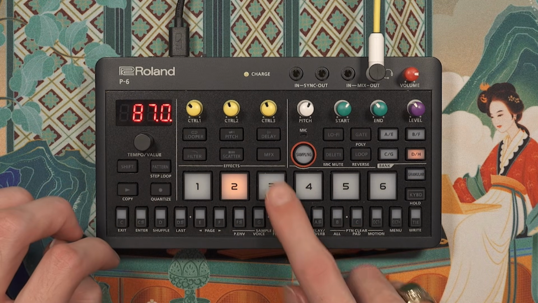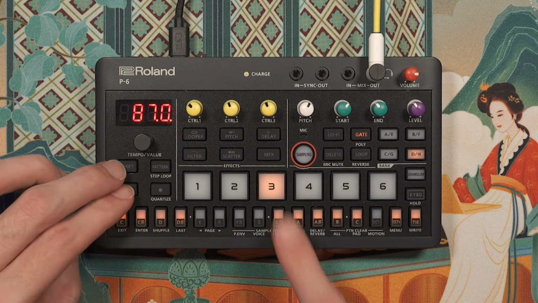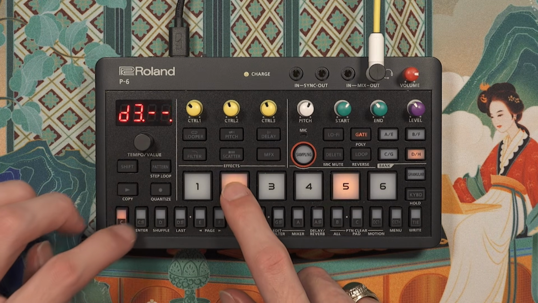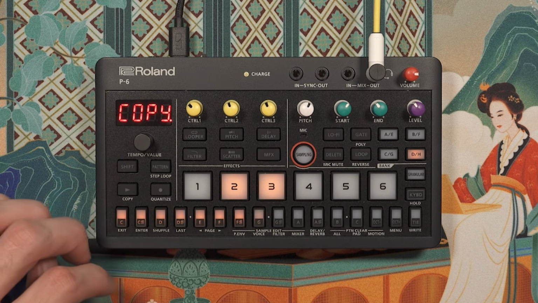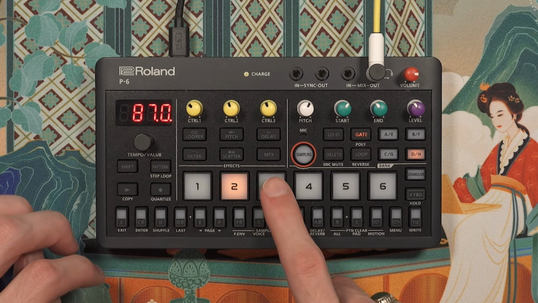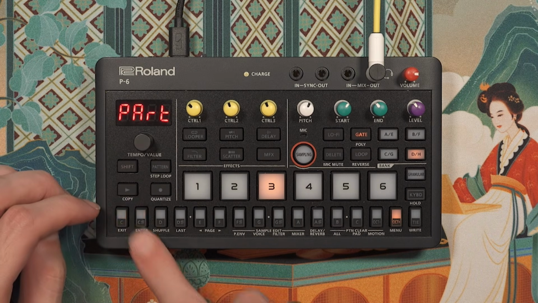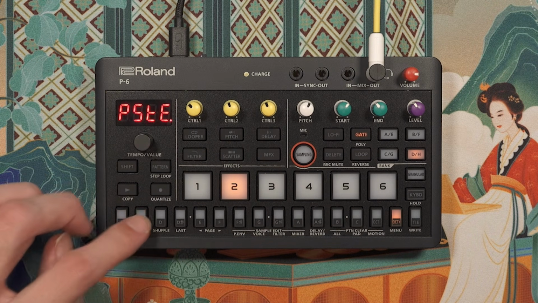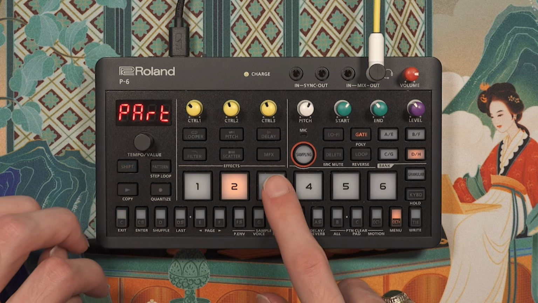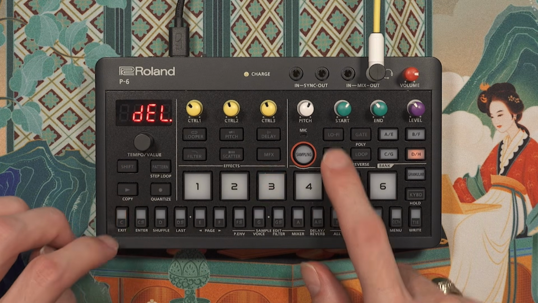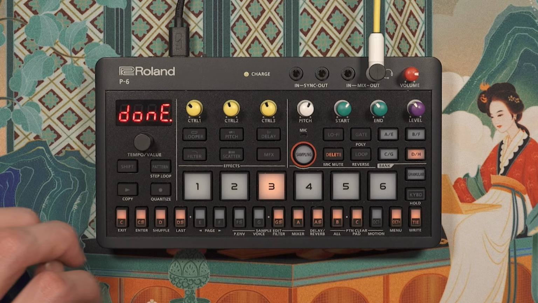and then now I'll copy the bass sample from pad 3 to pad 2. And then I'll copy the sequence data as well. And then I'll delete the sample from pad 3 and clear the pattern data.